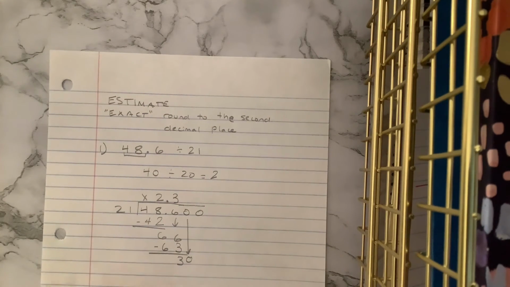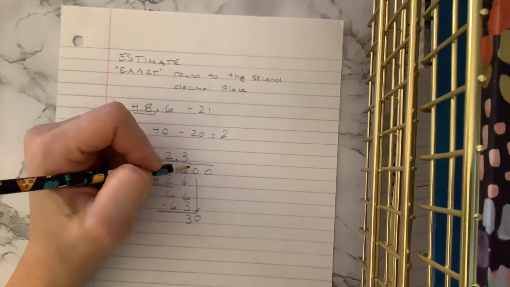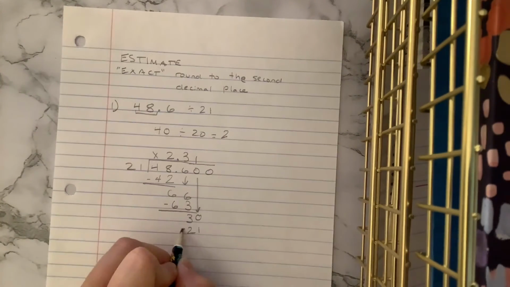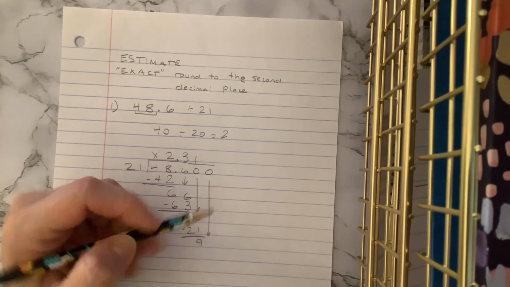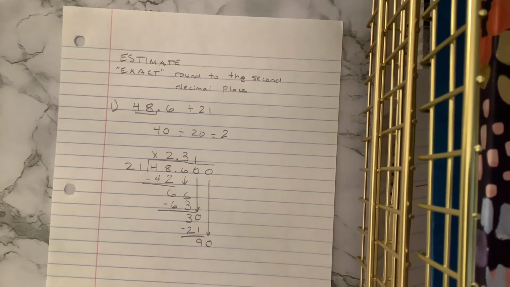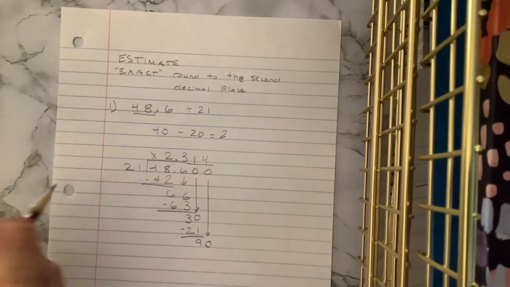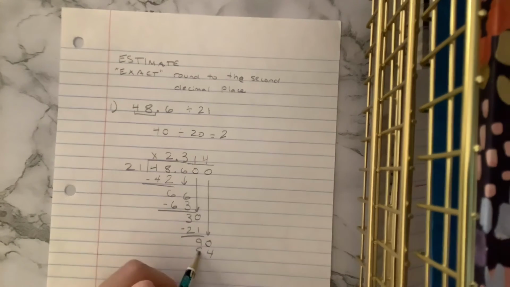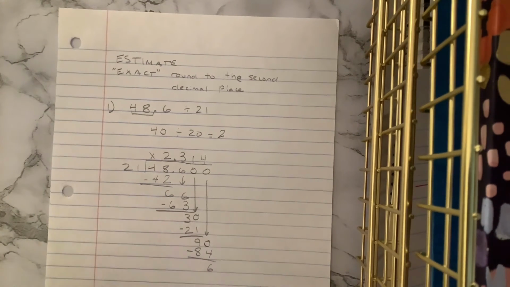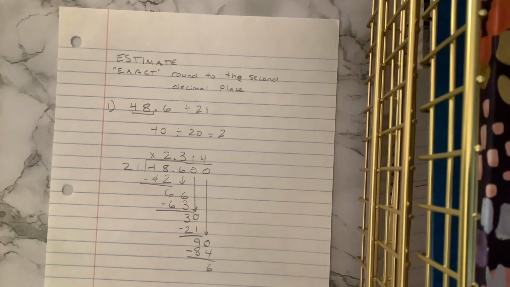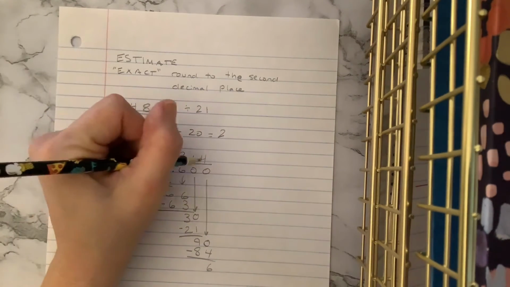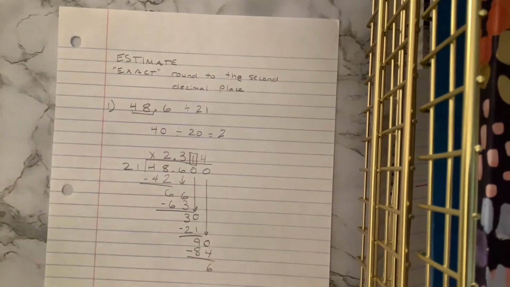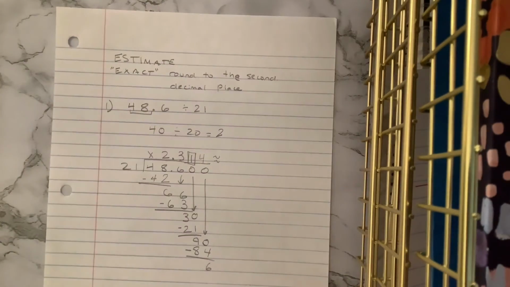How many times does 21 go into 30? Just once, with a remainder of 9. We bring down our 0. How many times does 21 go into 90? 4 times. 4 times 1 is 4. 4 times 2 is 8. Remainder of 6. We're not done. We haven't found an exact answer, but remember, we're rounding to that second decimal place. So once you get to the third, you stop and round.